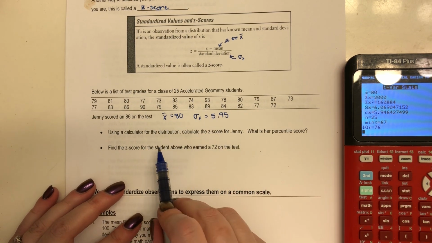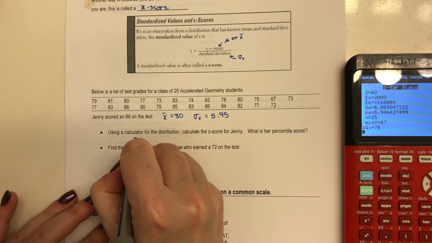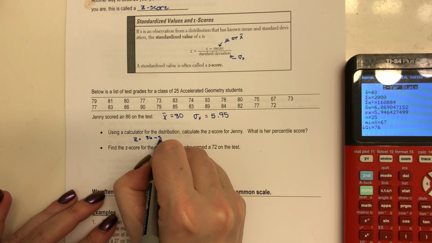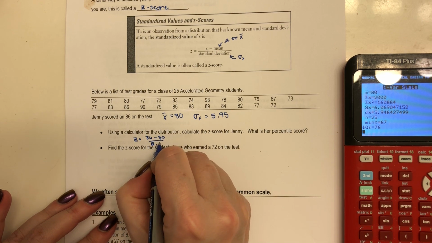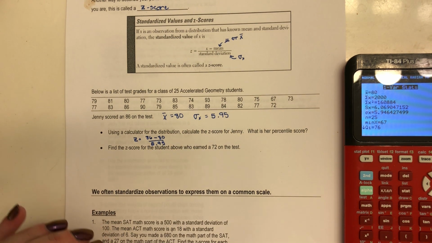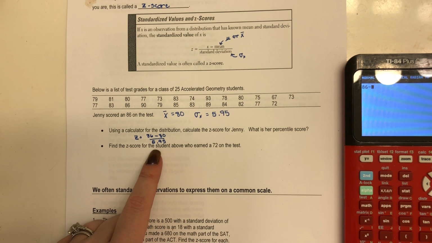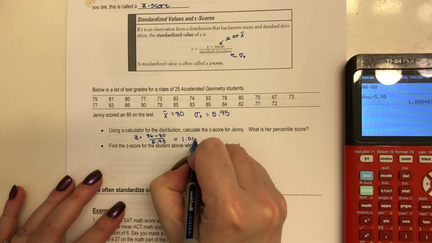So first thing, let's use our calculator to calculate the z-score for Jenny. Her z-score is going to be 86 minus 80 over 5.95. So using your calculator, go back out to your home screen: 86 minus 80 divided by 5.95. Okay, so I get a z-score of 1.00.